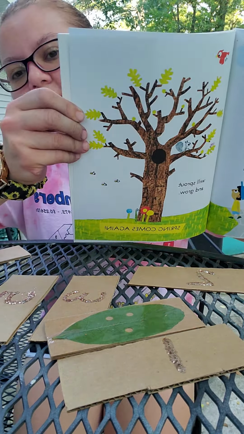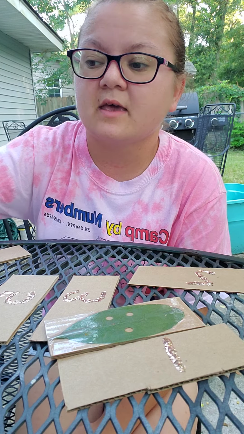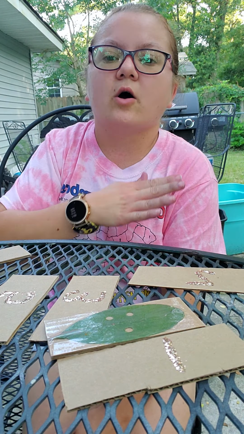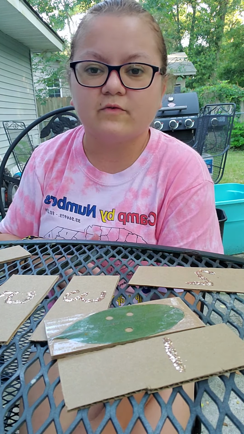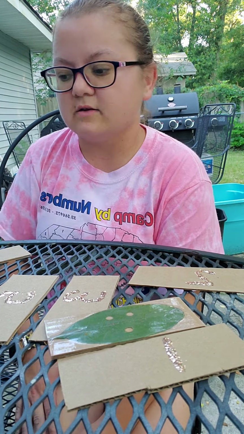After winter, when leaves start to come back on the tree, that is called spring. And all the seasons go over and over and over again. It goes winter, spring, summer, and then fall.